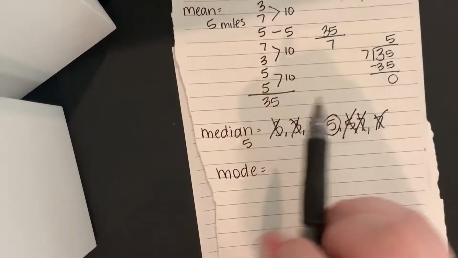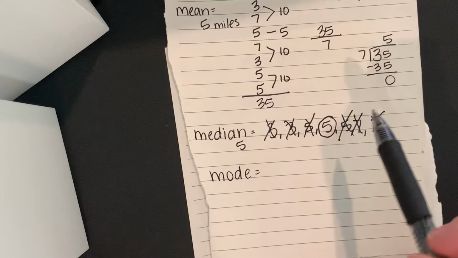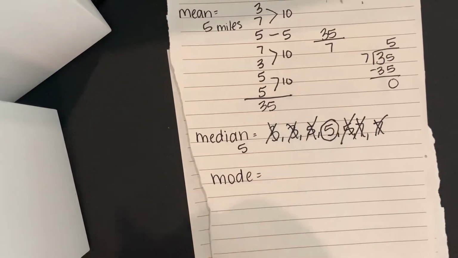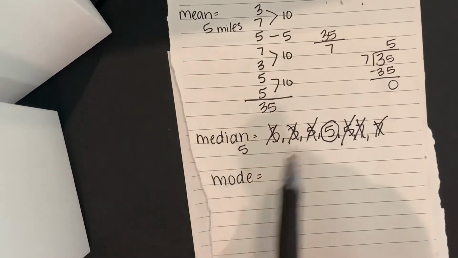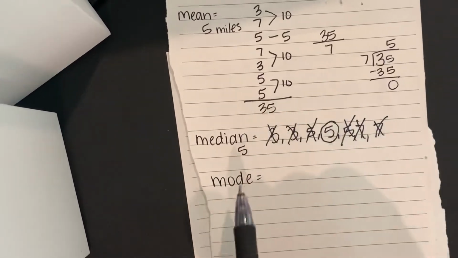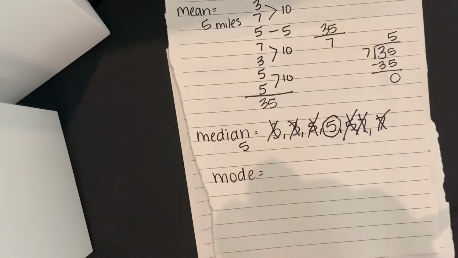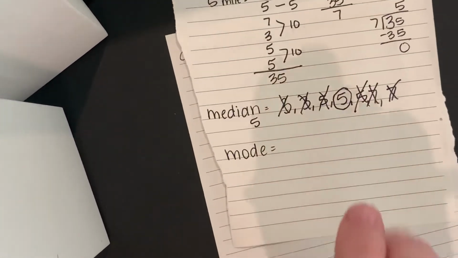And real quick, just a reminder on median: if you have an odd amount of numbers to begin with, for example, we had 7, you're always going to end up with one number in the middle. If you have an even amount of numbers to begin with, like if you had 6 numbers or 8 numbers or 10 numbers or 20 numbers, then you're going to end up with 2 numbers in the middle that you have to average out. And we'll look at one more of those in a minute.